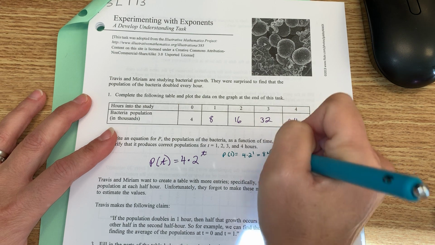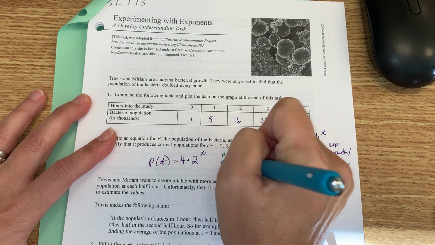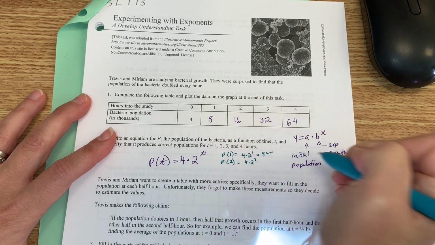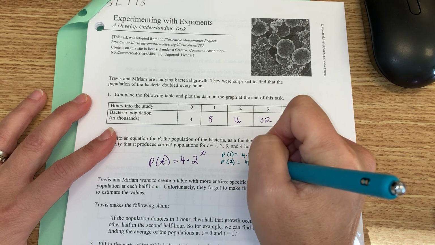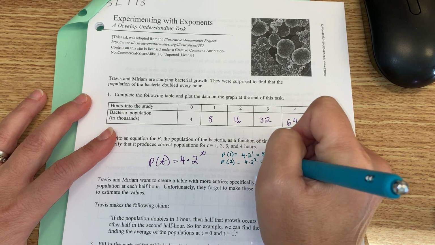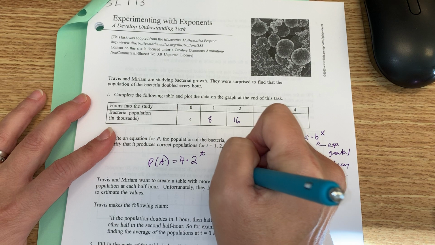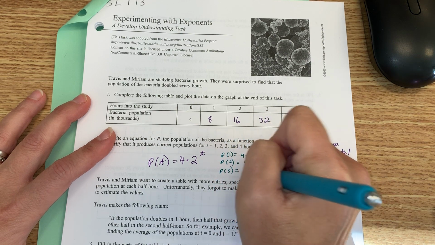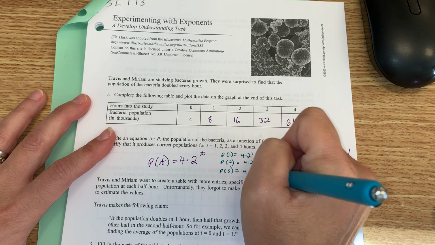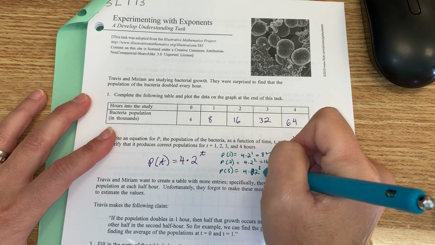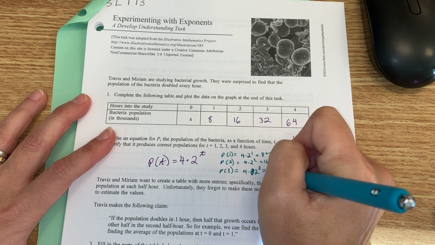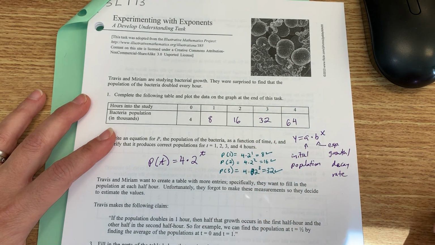That's 8. Check. P of 2, 4 times 2 squared. 2 squared is 4. 4 times 4 is 16. Check. We'll just do one more. 4 times 2 cubed. 2 cubed is 8. 8 times 4 is 32. So it works.